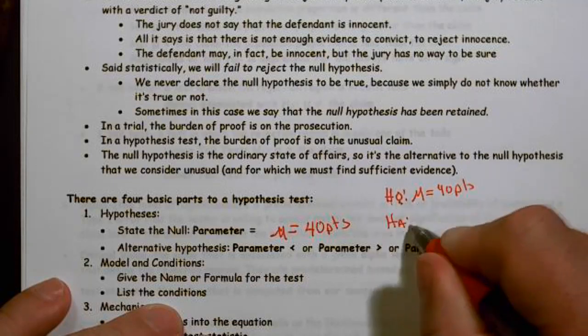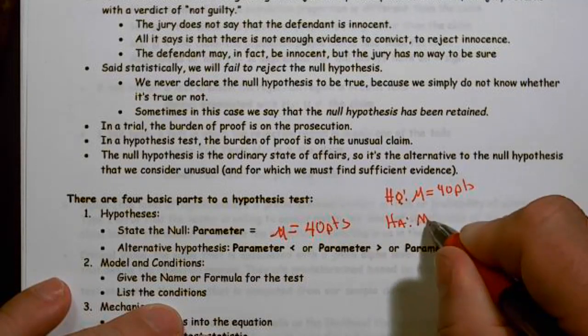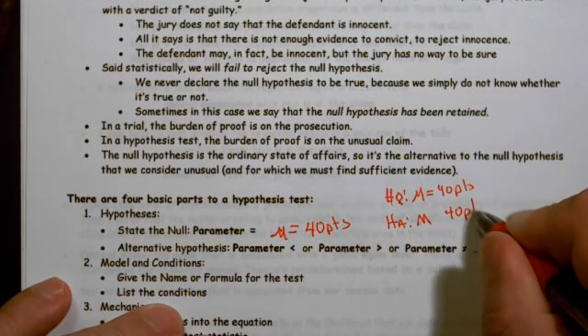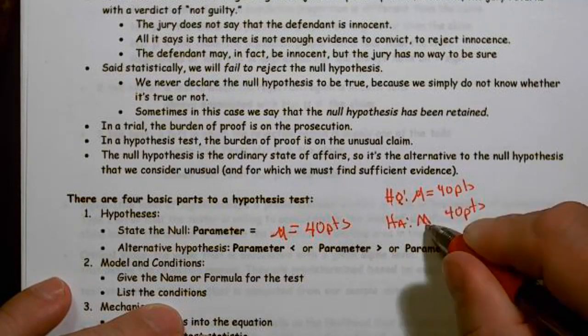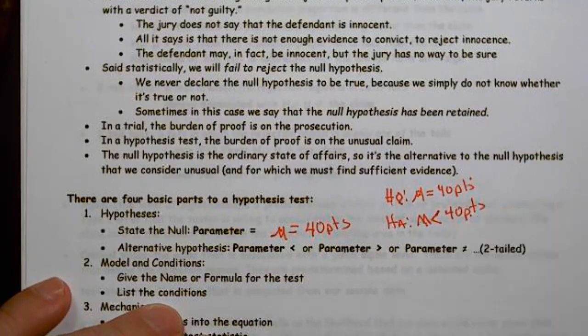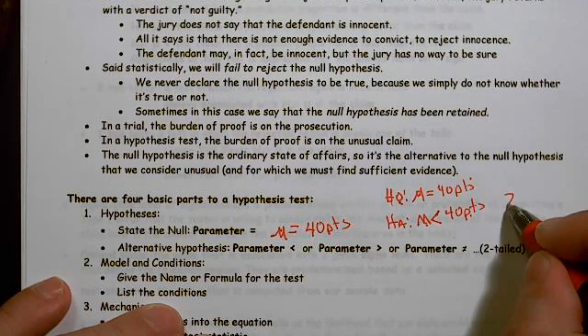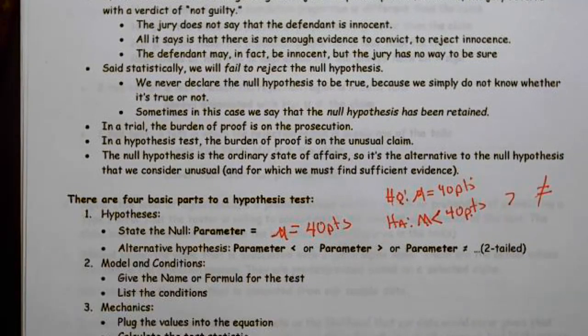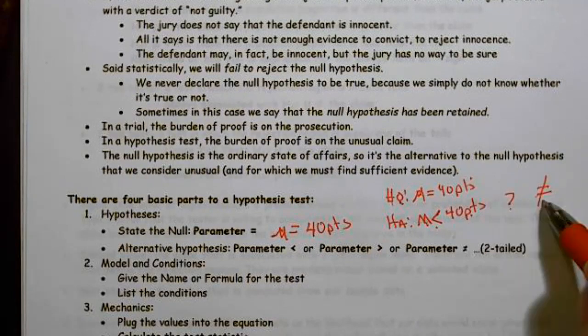And let's just say, hey, I want to know if he actually scored. I believe he doesn't score 40 points. I believe he scores less than 40. Well, the parameters are going to match. The numbers are going to match. The inequality is what's going to change. So it's like, oh, I'm worried that he scores less than 40. You could have said, oh, more than 40, or you could have said, is it just something different, which would be not equal. All right. So less than, more than, and not equal.